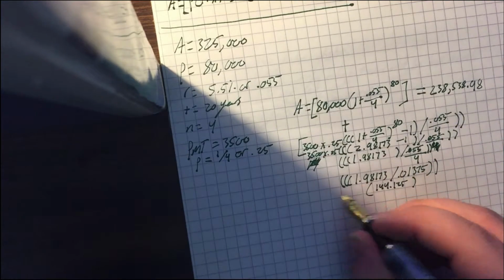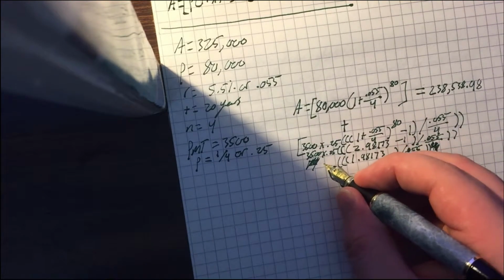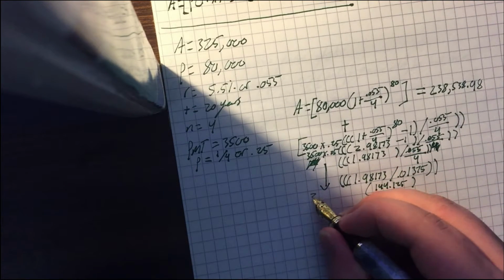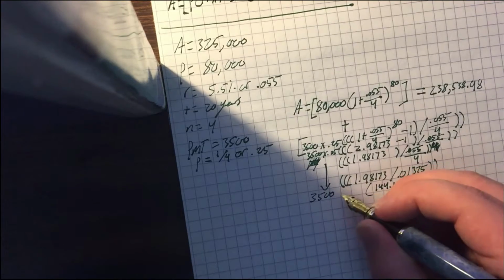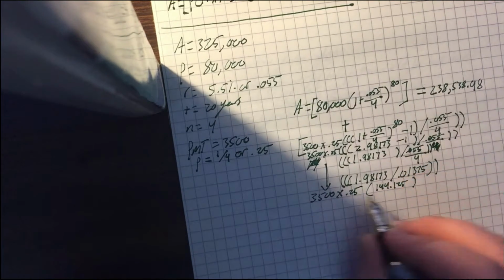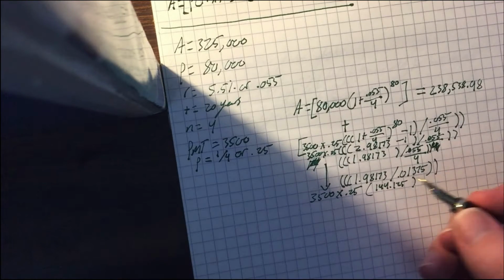And that breaks it down because now we go back over here and we bring this down, and we get 3,500 times 0.25 times that. So now we have to do more parentheses, right?